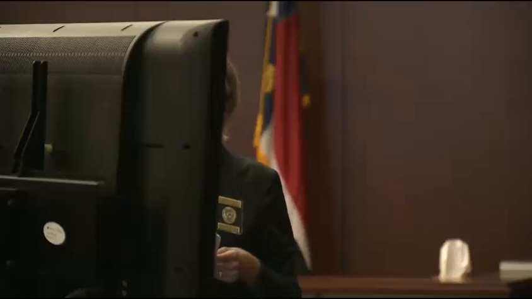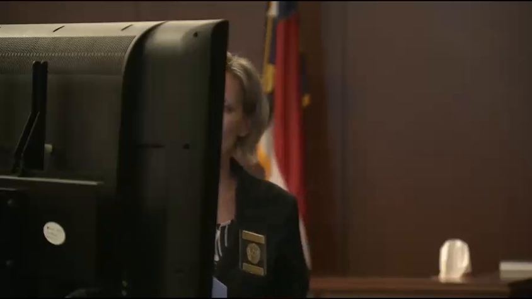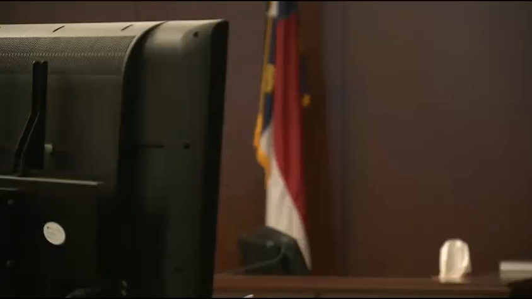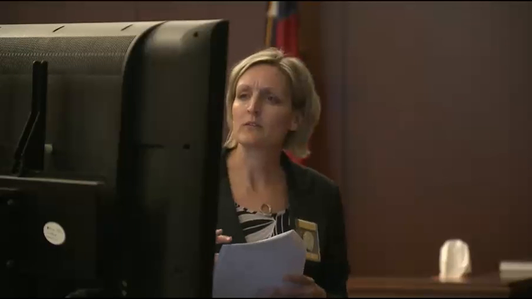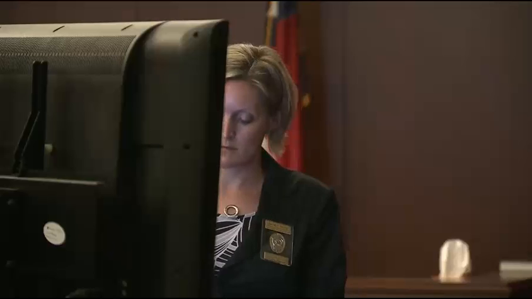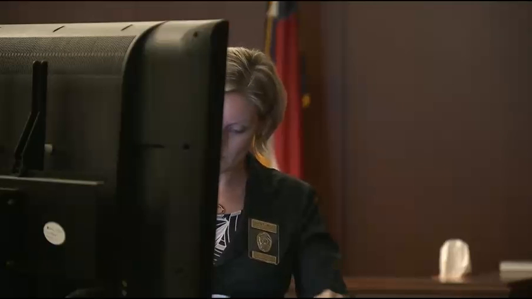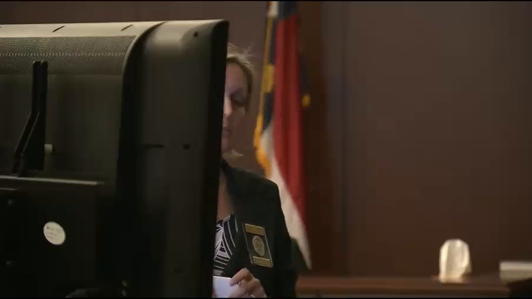How about photograph now 6957? This is the threshold looking into the living room area of 708, and you can see items 3, 4, and 5. All 3 of these are possible 45 rounds. And I believe you can see number 6 there in the background. Number 6 is also a possible 45 round shell casing.